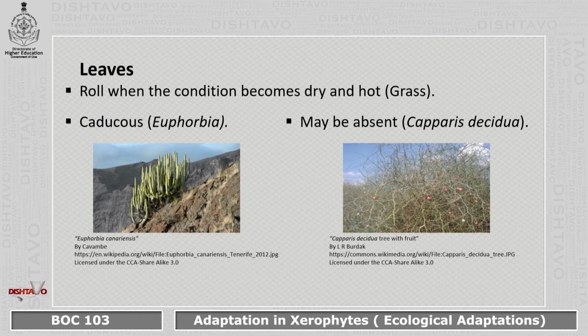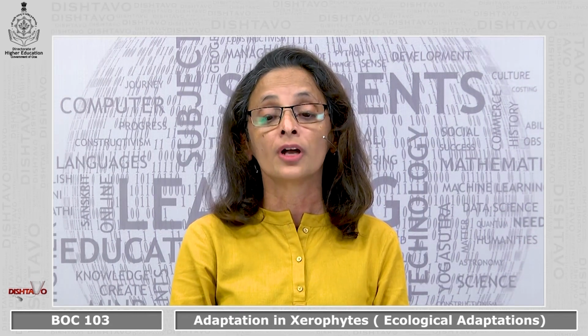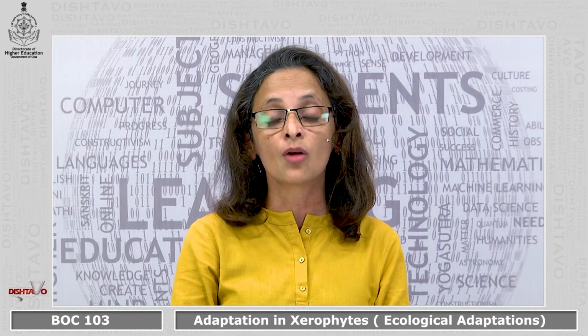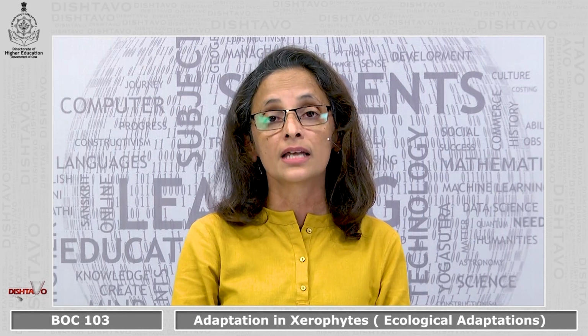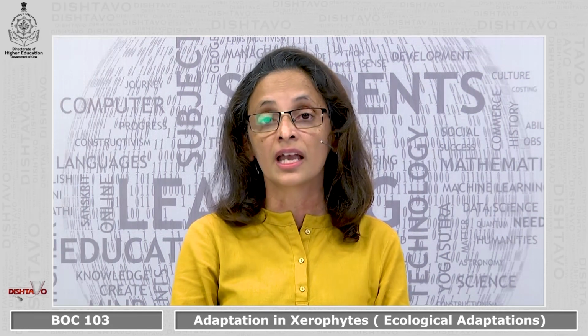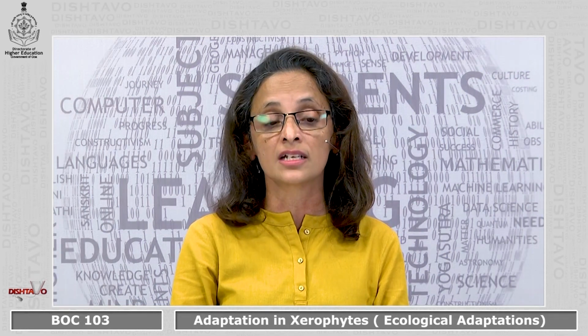In dry regions, grass rolls up, and this is one adaptation of a plant. In some plants, for example Euphorbia, the leaves fall off, and in the case of Capparis, the leaves may be absent and the stem does the function of photosynthesis. We have a number of internal adaptations carried out by the plant, and these adaptations can be studied under the heading of epidermis, cortex, and the stele region.